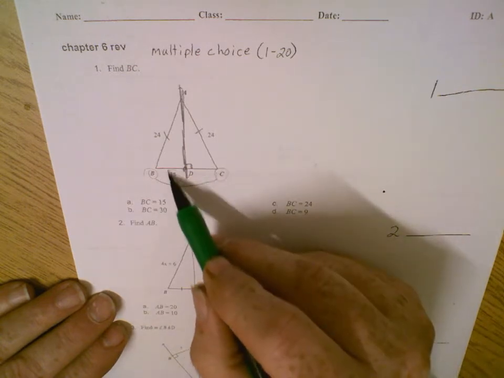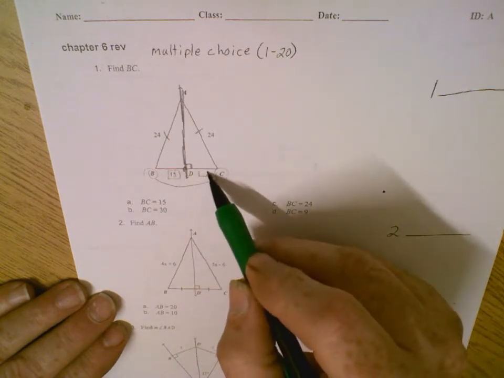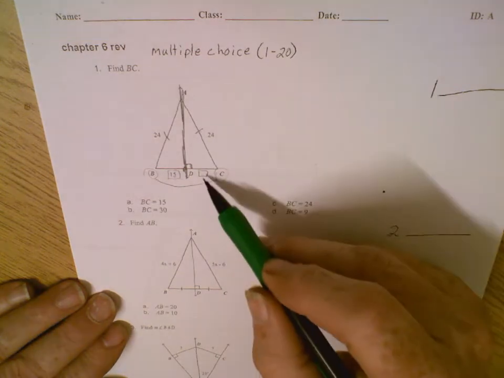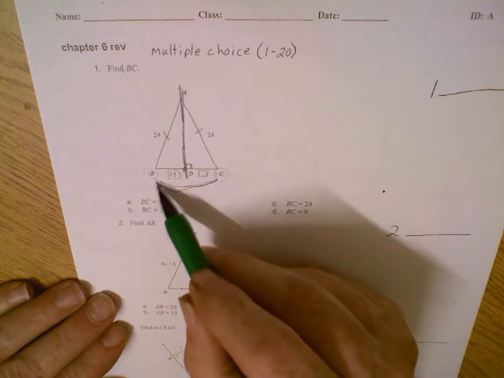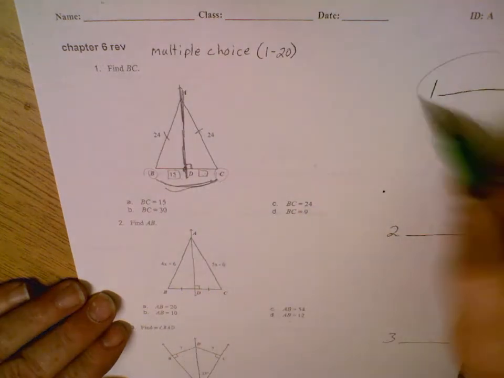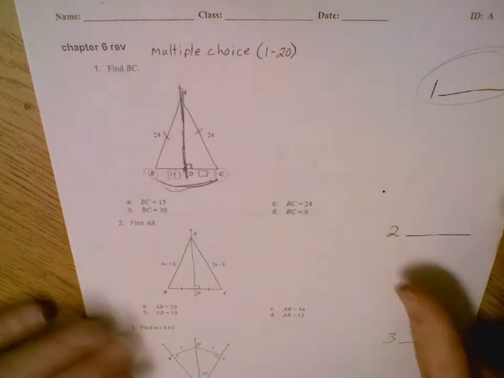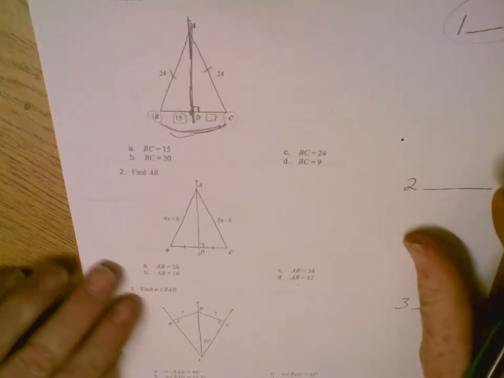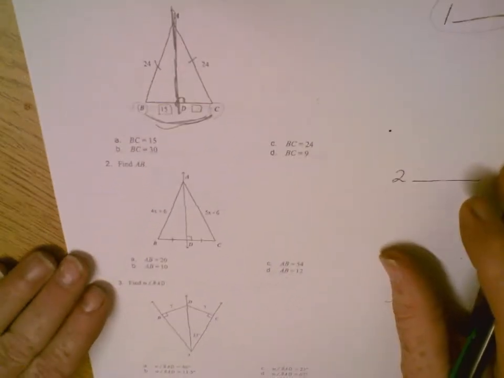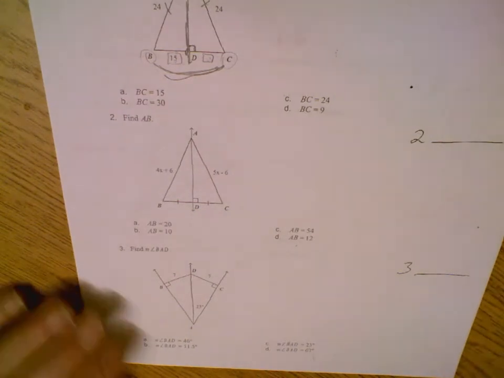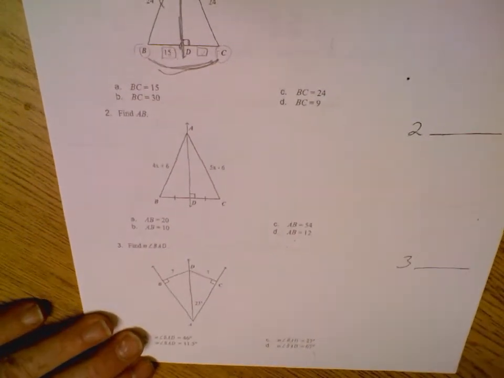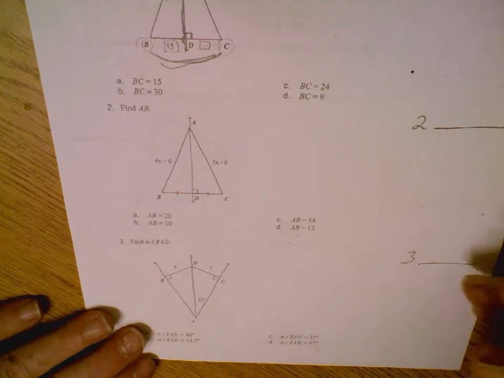So we know this one's 15, then you should be able to find this one. And once you know that one, you're just going to add those 2 together to get the whole thing, and that will be your answer over here. So those 2 add together will give you your answer. Just put it over there on the blank. Most of these, as I do them, I'm not going to tell you the answer. I'm going to leave it so that you can figure out some of it.